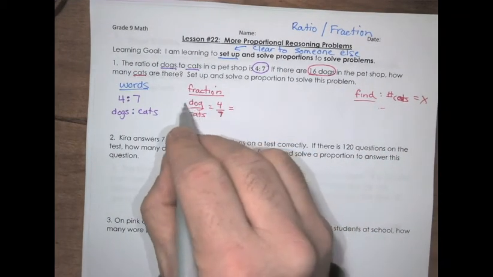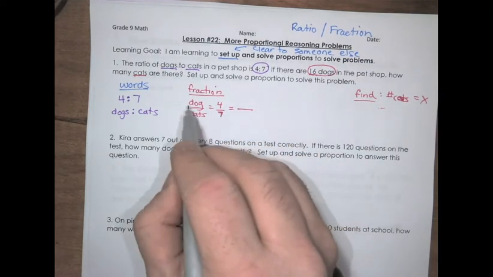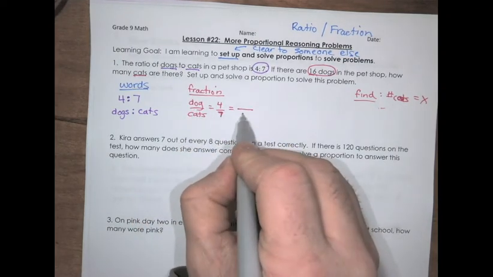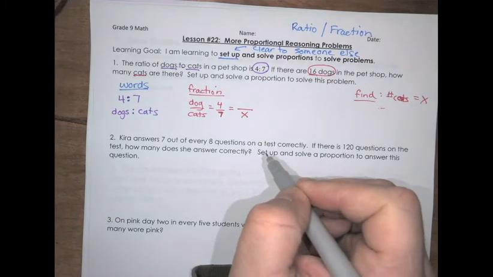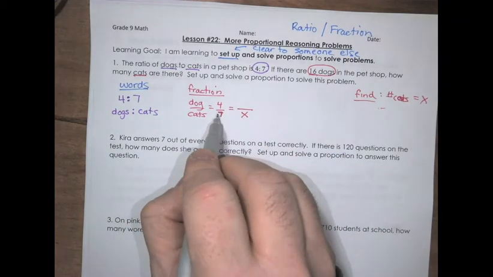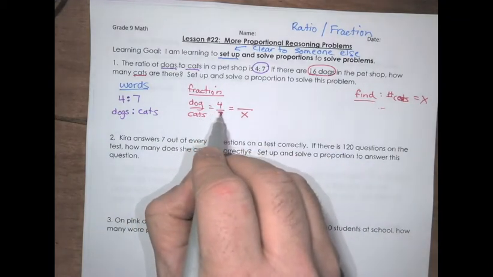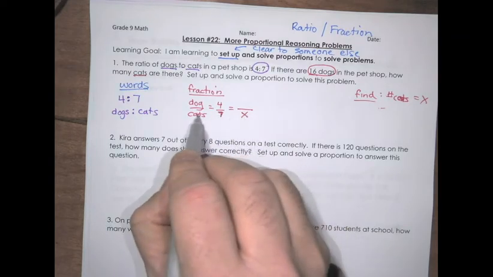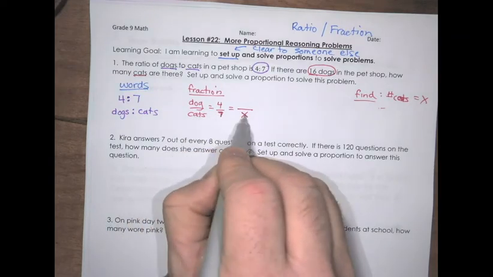If I look back at my fraction here, building on that, I'm going to put x down here. Why? We know that proportion is 4:7, 7 being the cats. It has to be in the same layer.